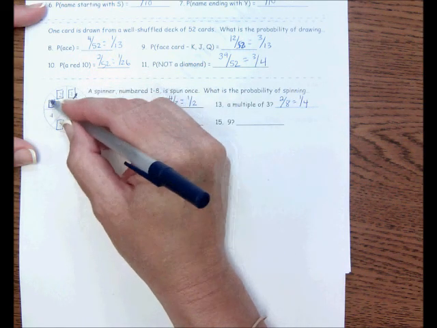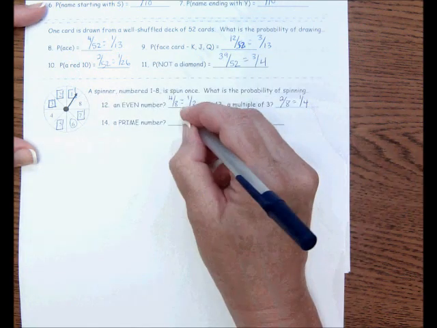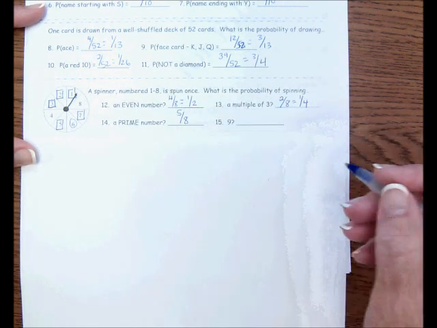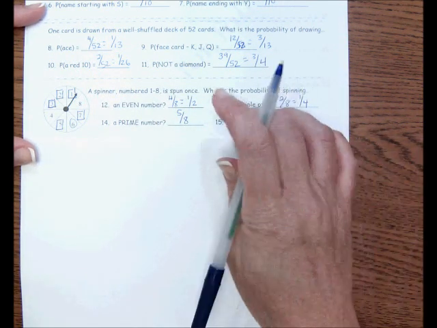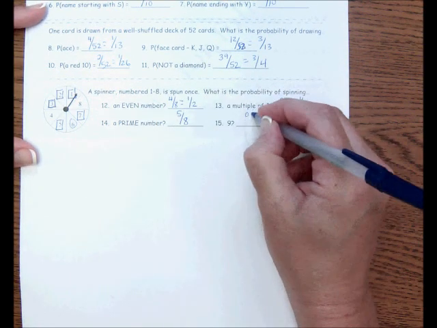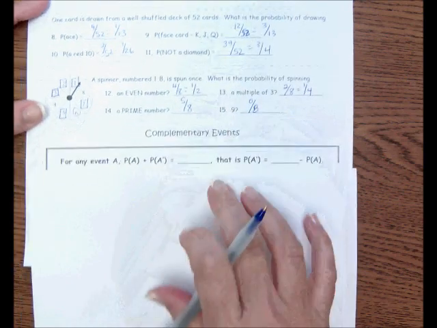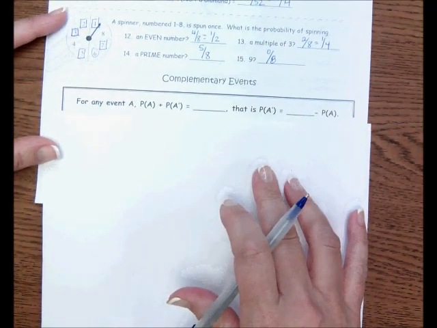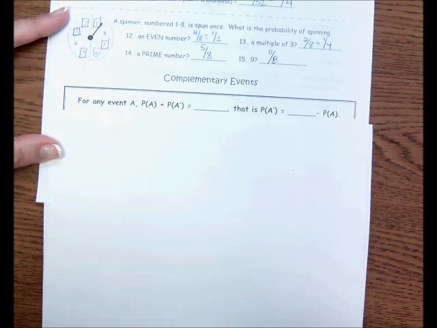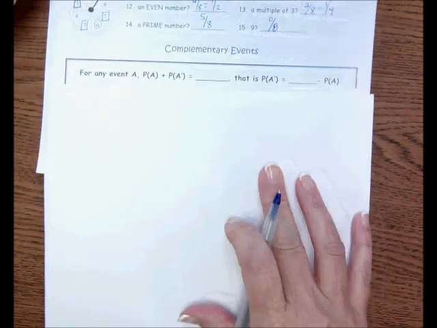So I have 1, 2, 3, 4, 5 out of a total of 8 numbers that are prime. And then a 9, there is no 9 there, so there are 0 favorable outcomes out of 8 possible outcomes.